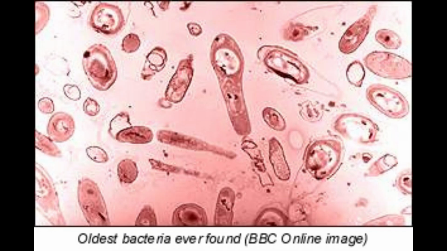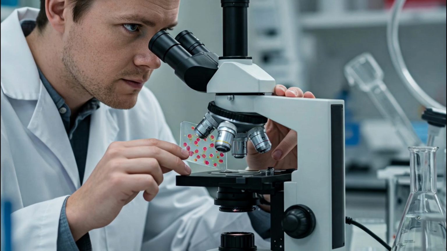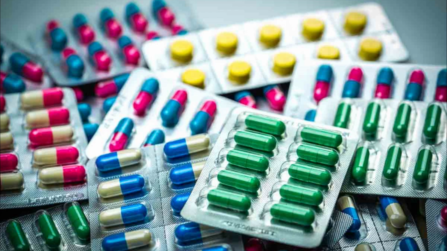That's older than dinosaurs. Understanding bacterial reproduction is crucial in microbiology, medicine, and food safety. It helps us develop antibiotics, control infections, and even preserve food better.